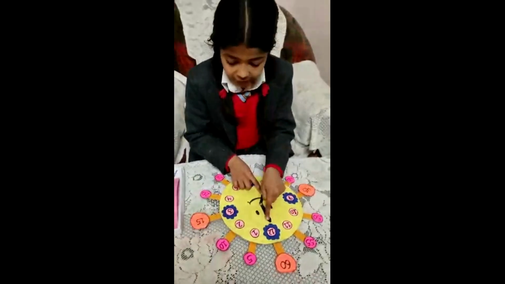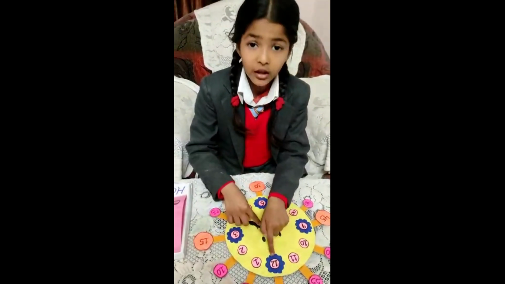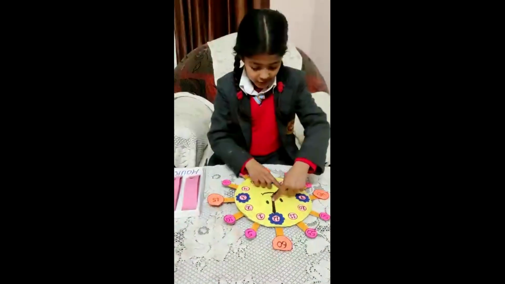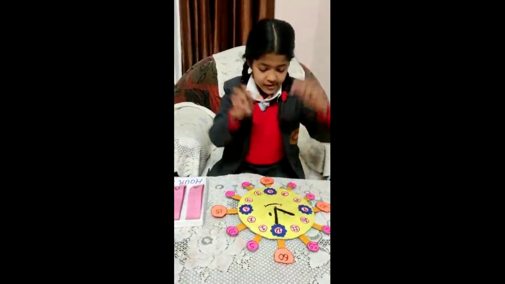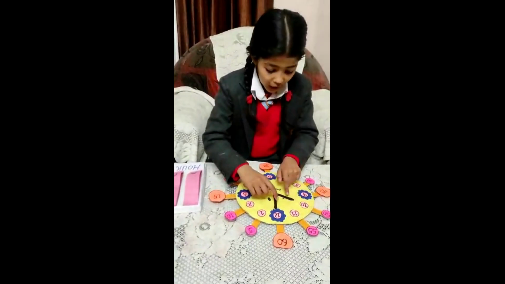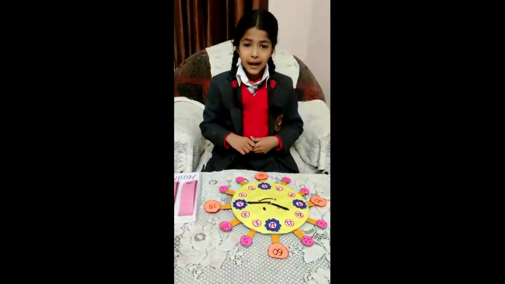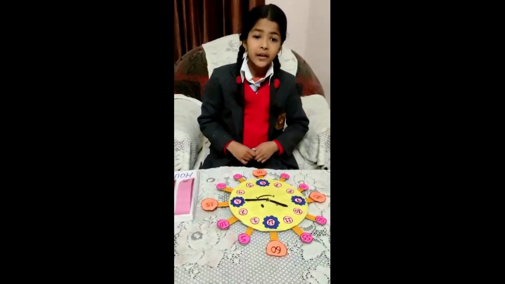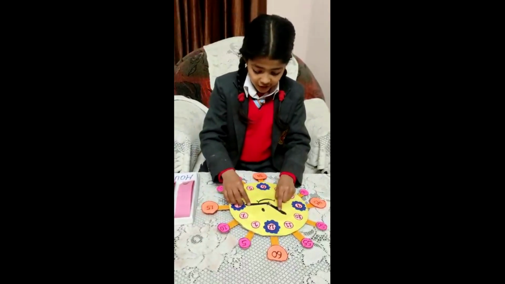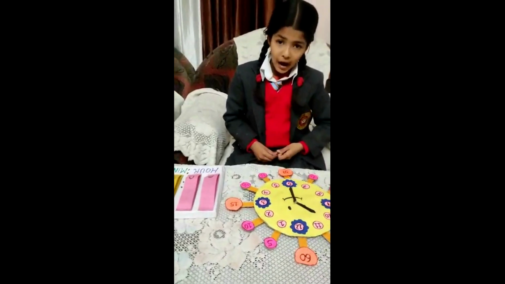If the hour hand is at 4 and the minute hand is at 12, then the time is 4 o'clock. If the hour hand is at 10 and the minute hand is at 12, then the time is 10 o'clock. If the hour hand is at 10 and the minute hand is at 3, then the time is 10:15. If the hour hand has passed 10 and the minute hand is at 6, then the time is 10:30.